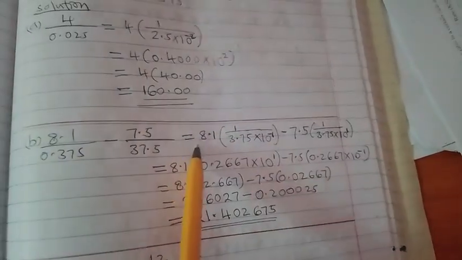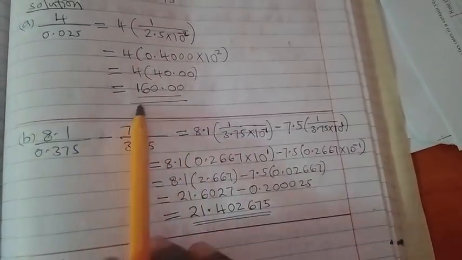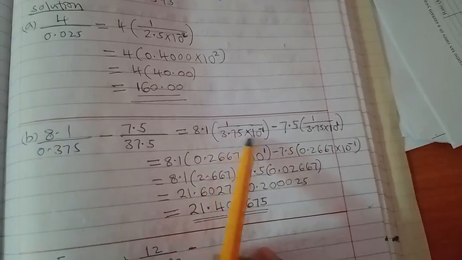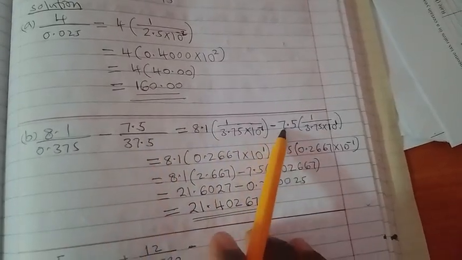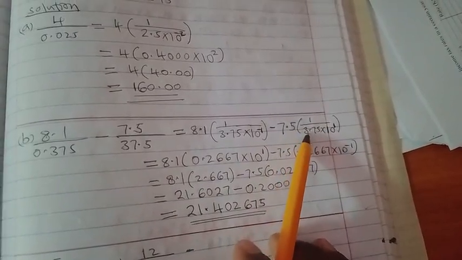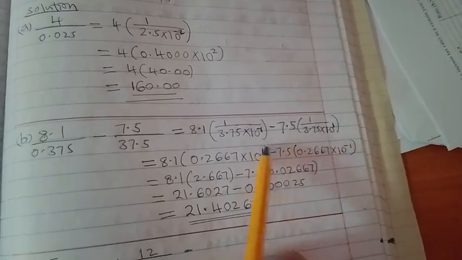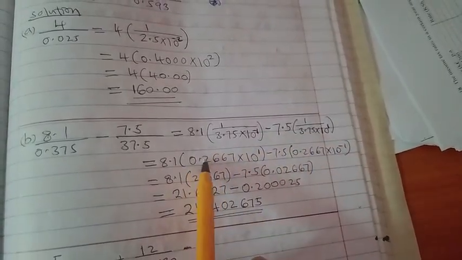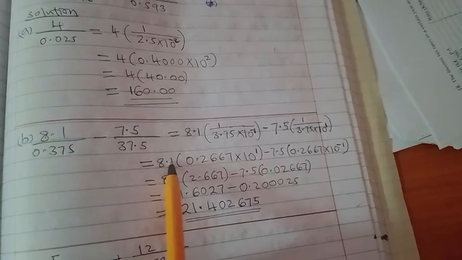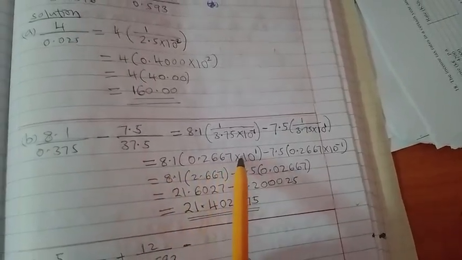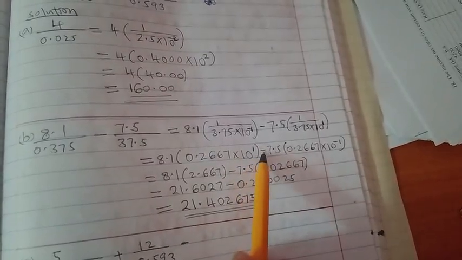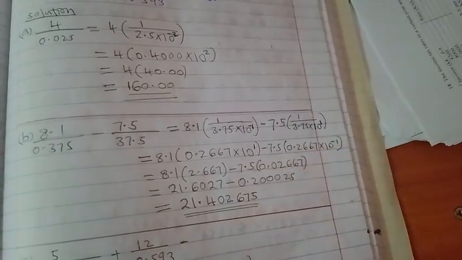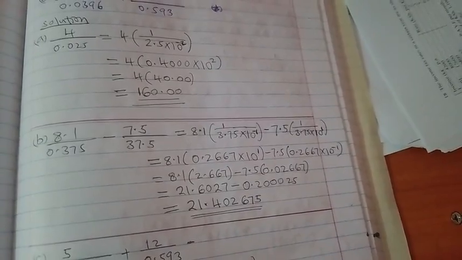For this case, we work out each part as we have done part A. The first part is 8.1 into 1 all over 3.75 times 10 power negative 1. The second part is 7.5 times 1 all over 3.75 times 10 power positive 1. Now, from reciprocal tables, this number and this number are the same. The reciprocal is 0.2667. Now, for the first case, 8.1 times 0.2667 times 10 power 1 minus 7.5 times 0.2667 times 10 power negative 1. The powers of 10 change in each case.